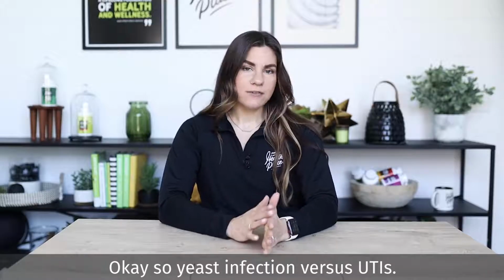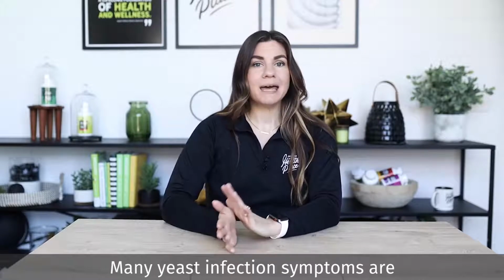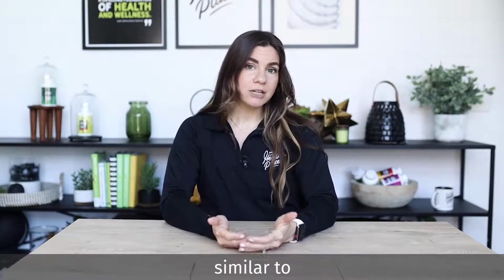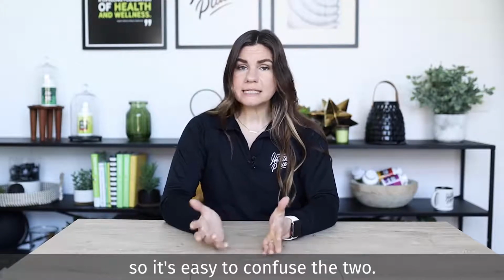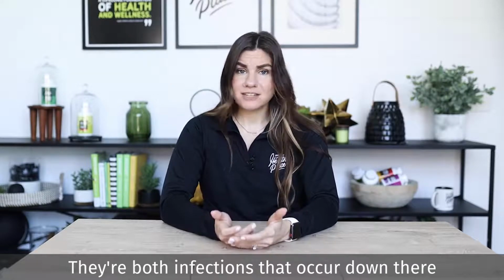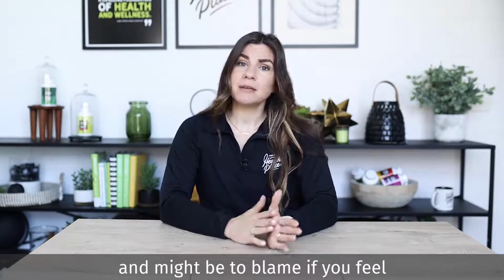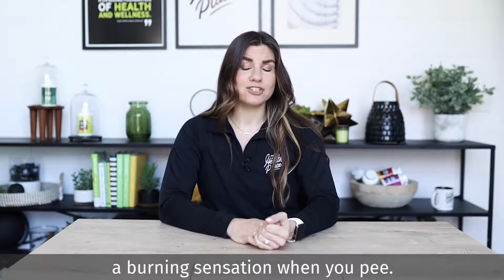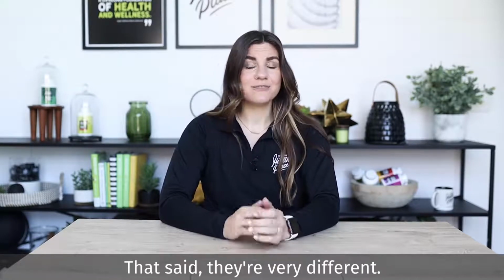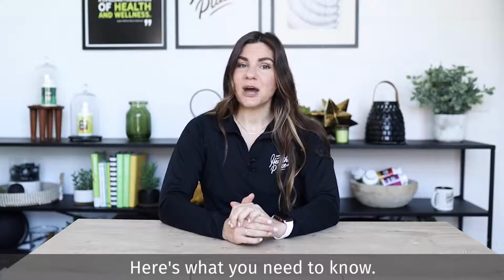Okay, so yeast infection versus UTI. Many yeast infection symptoms are similar to UTI symptoms, so it's easy to confuse the two. They're both infections that occur down there and might be to blame if you feel a burning sensation when you pee. That said, they're very different. Here's what you need to know.